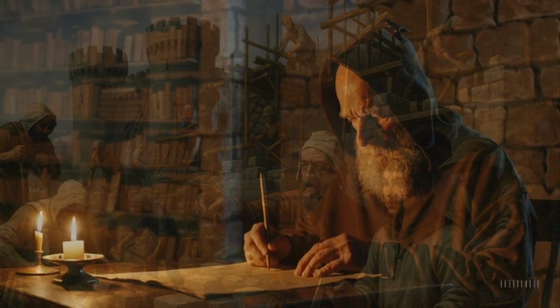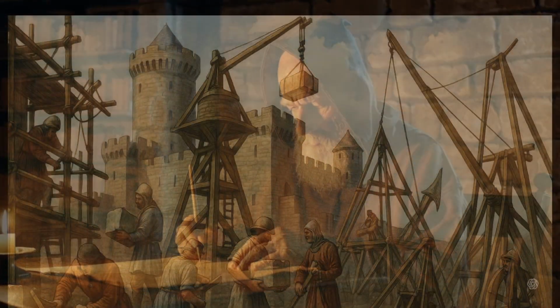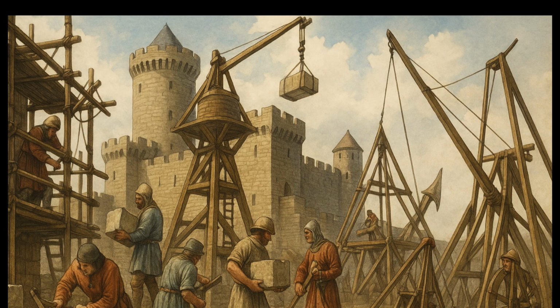The power of innovation. Medieval builders were known for their ingenuity and innovative techniques. Scaffolding allowed workers to reach great heights safely, while cranes facilitated the lifting of heavy stones. Siege engines, initially designed for warfare, were adapted for construction purposes.